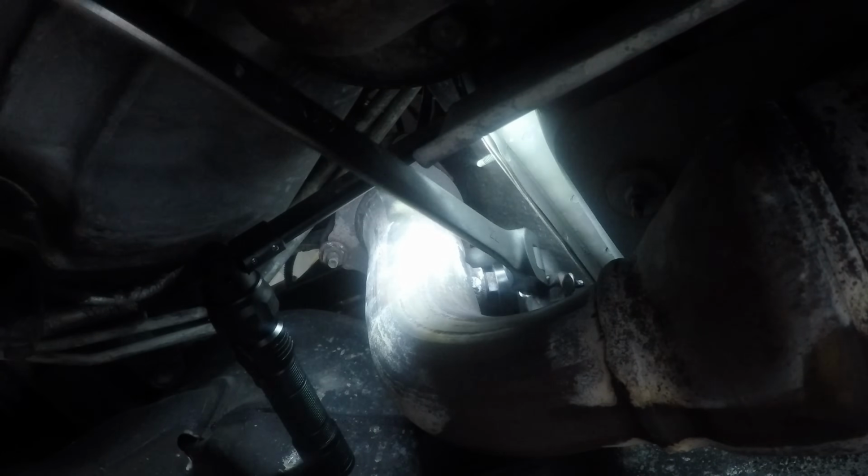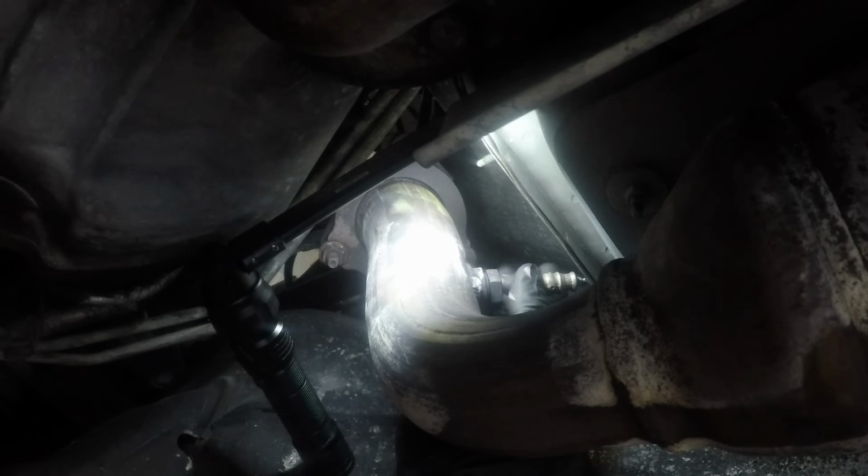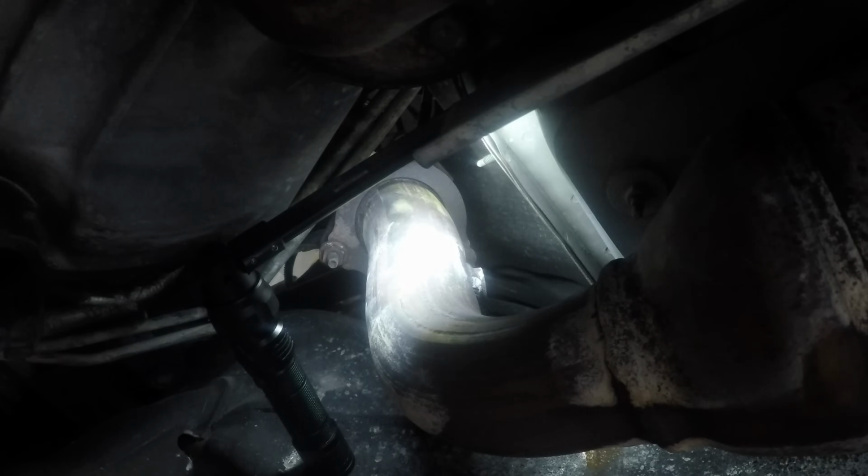And I've got my flex head 22mm ratchet, pretty handy. I love this thing. So we're going to use this thing and get this sucker out of here. Oh, that was pretty easy. I thought it was going to be a lot tighter than that. I've already coated my new sensor's threads with the anti-seize that was provided with it, so I'm not worried about that.